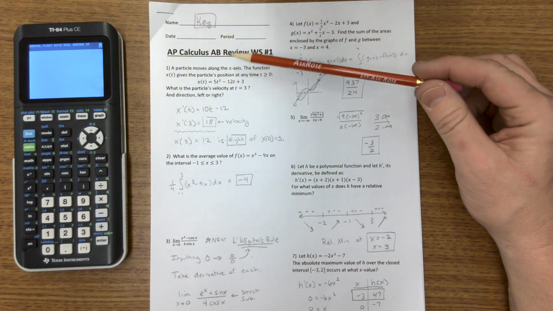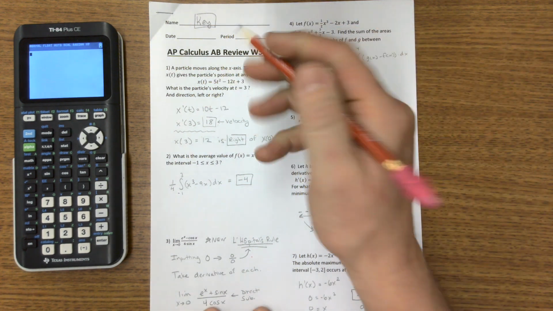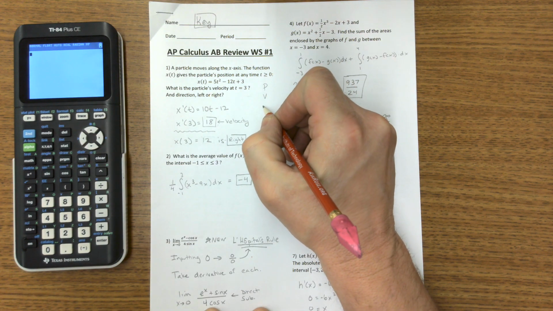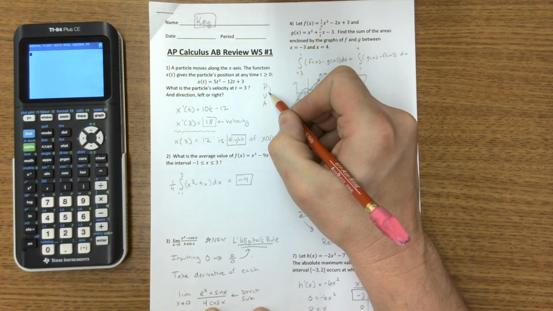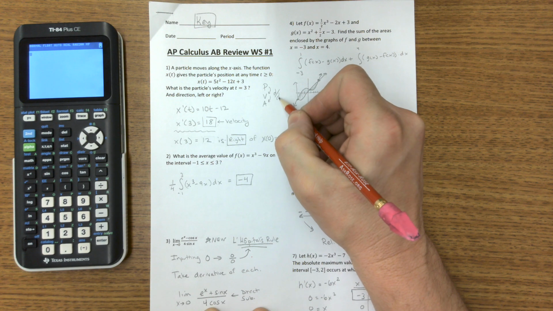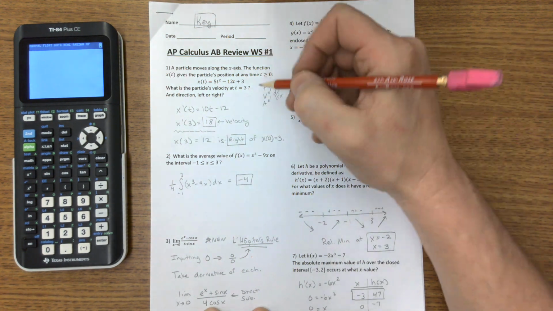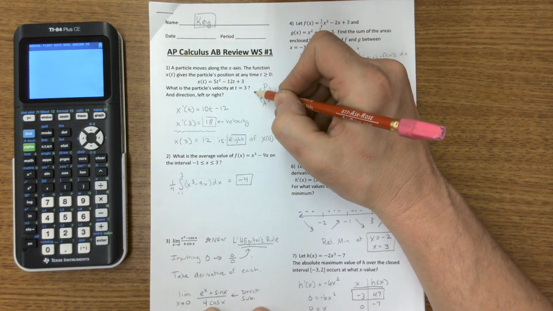First one, we have a function's position, and we need velocity. So just remember this order: position, velocity, acceleration. You take the derivative, you go down that ladder. If you integrate, you go up the ladder.